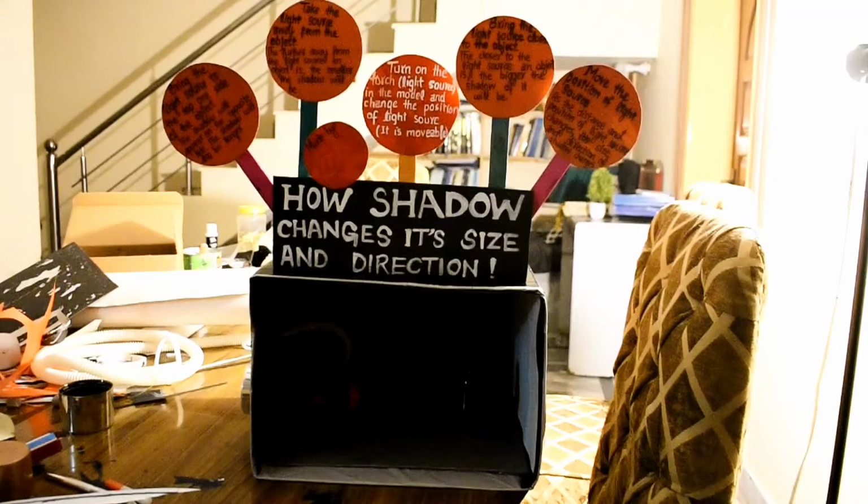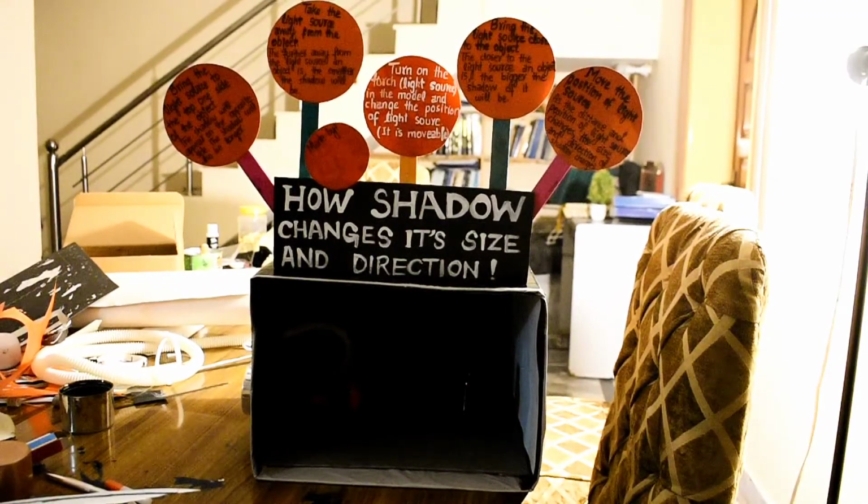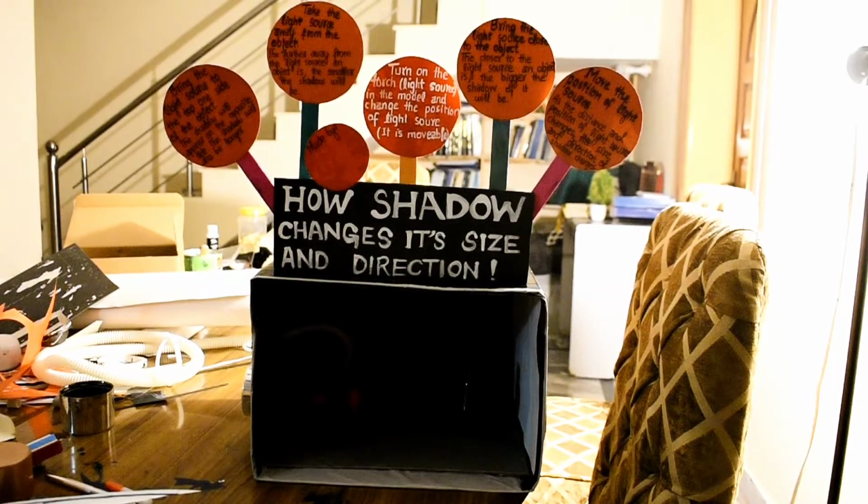Here I have also mentioned the steps of the model. Step number 1: bring the light source closer to the object and the shadow will be larger, and take the light source away from the object and the shadow will be smaller.